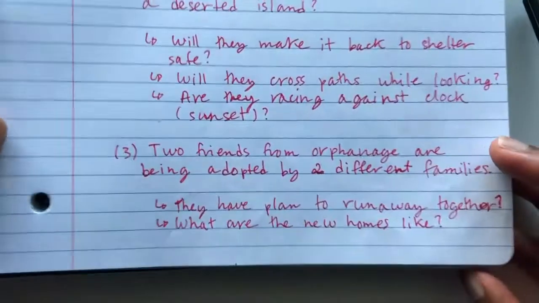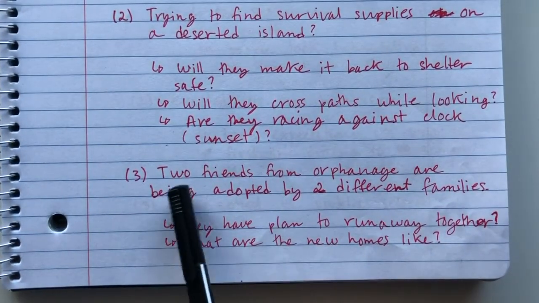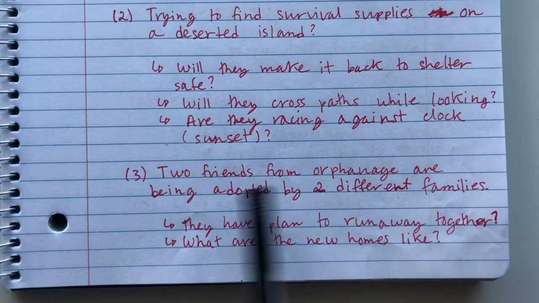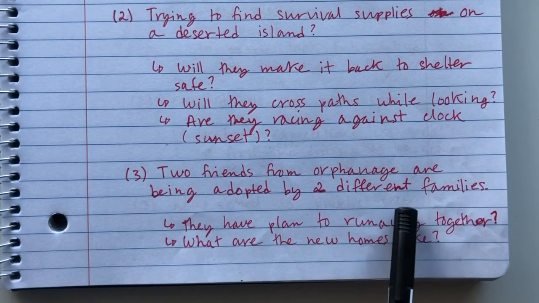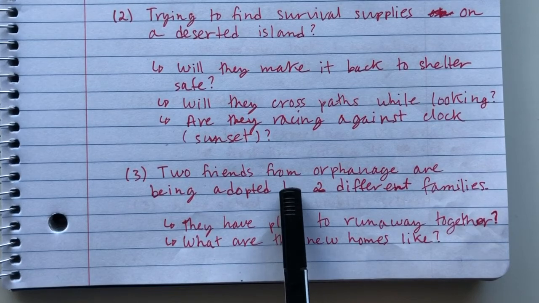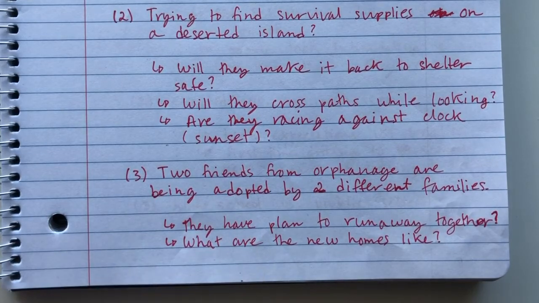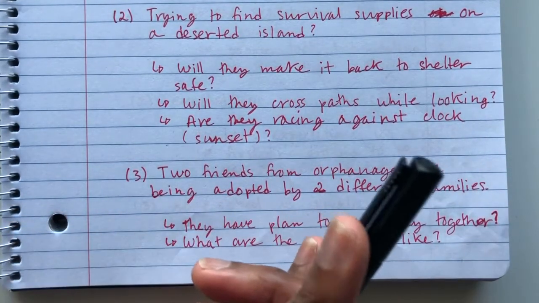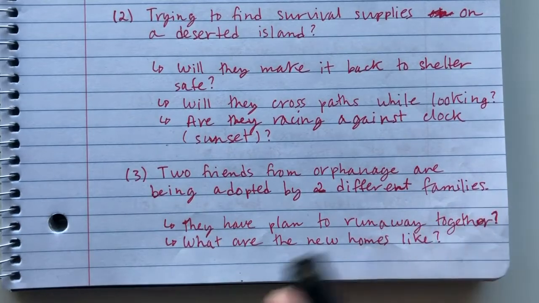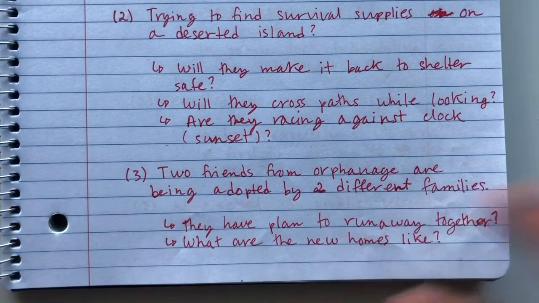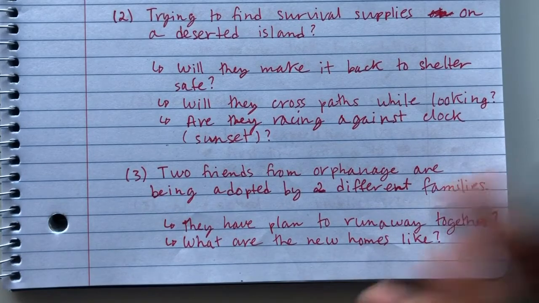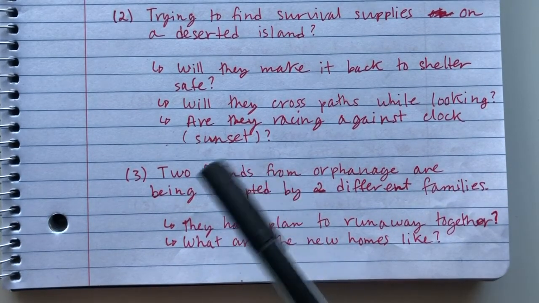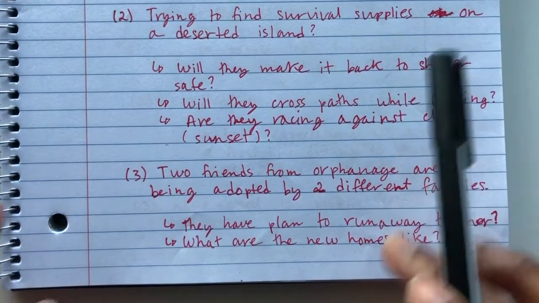The third idea is, two friends from an orphanage are being adopted by two different families. So this one I find pretty original and pretty cool, because imagine you, so I'm taking you as just an example, right? Who knows? So imagine you and a friend grew up in an orphanage together, and you guys are maybe 14 years old, or I don't know, you can pick the age. So you guys are 14 and you finally get adopted, but you get adopted by two different families.